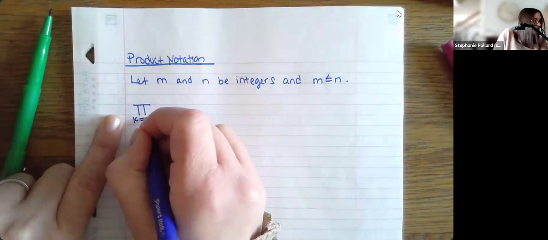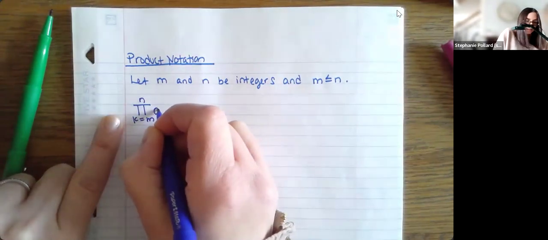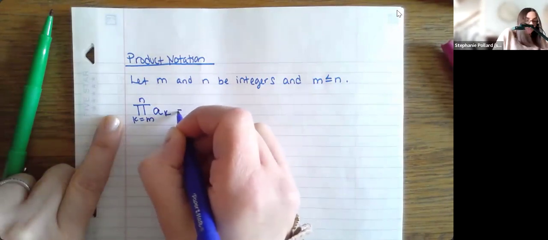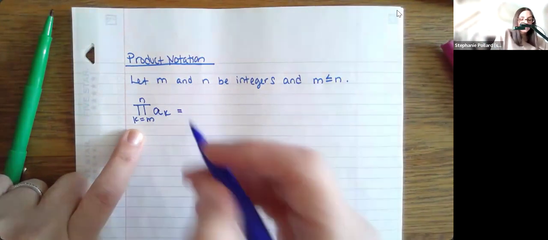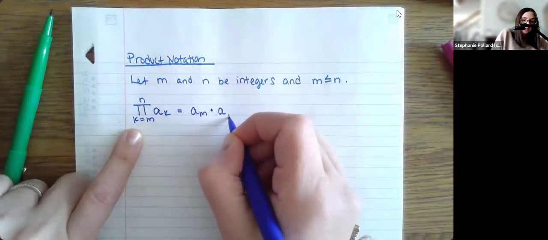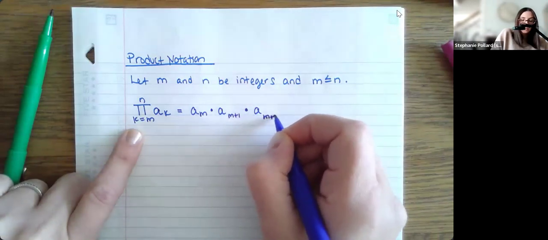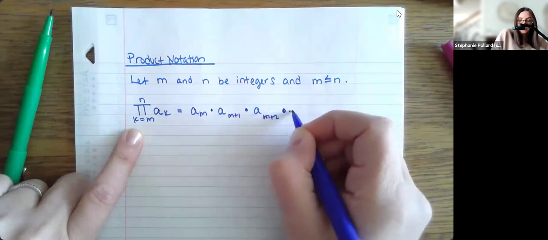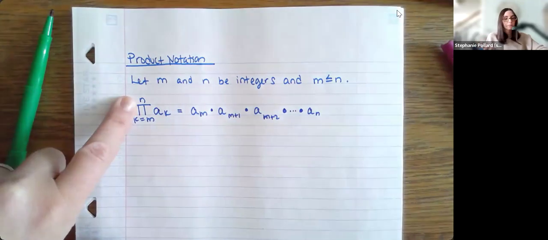And we're going to go from k equals m to n of, we'll say, A sub k. And then what happens here is you're doing the same process, but instead of adding, you're multiplying them. So you'd have A sub m times A sub m plus 1 times A sub m plus 2, again, dot, dot, dot, all the way to A sub n, your highest value.